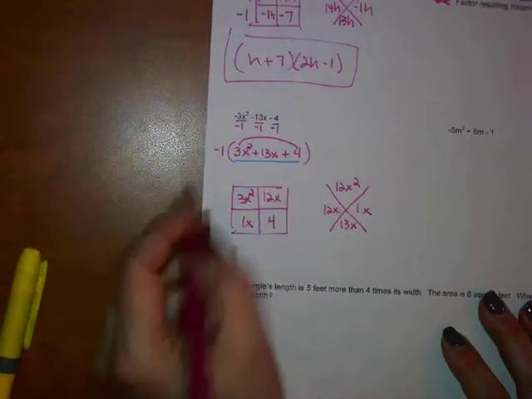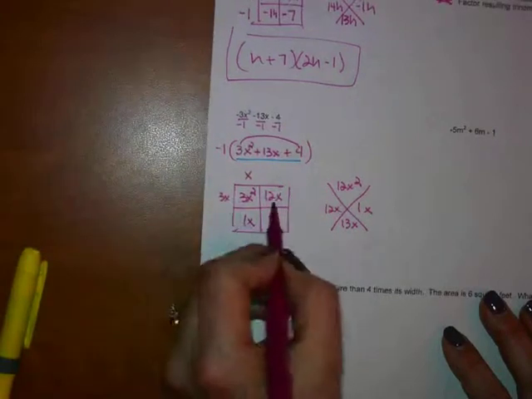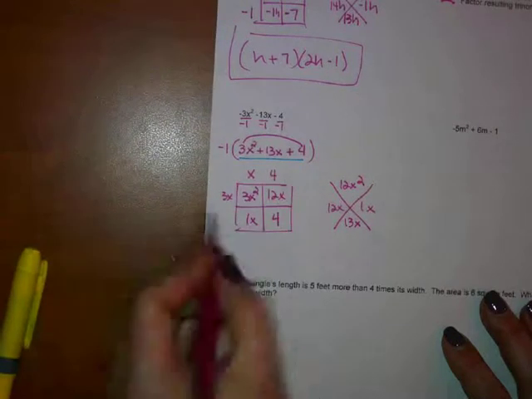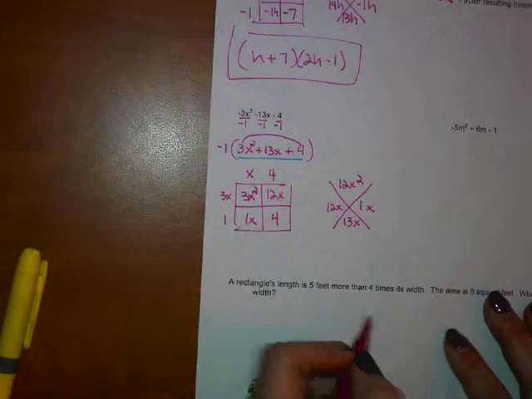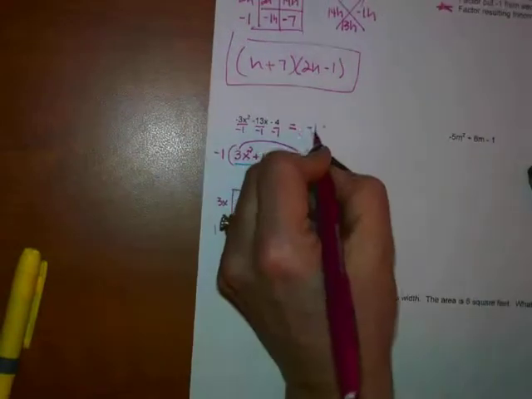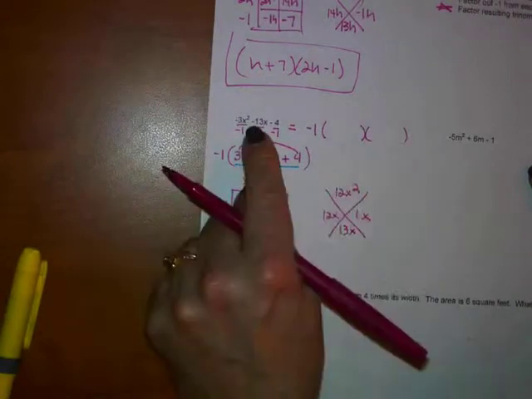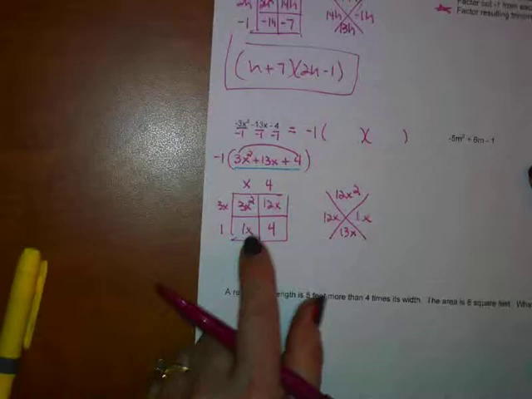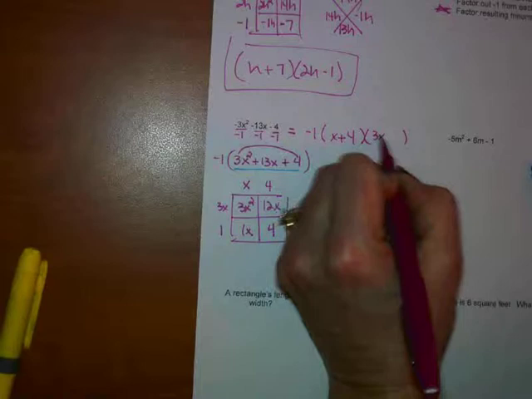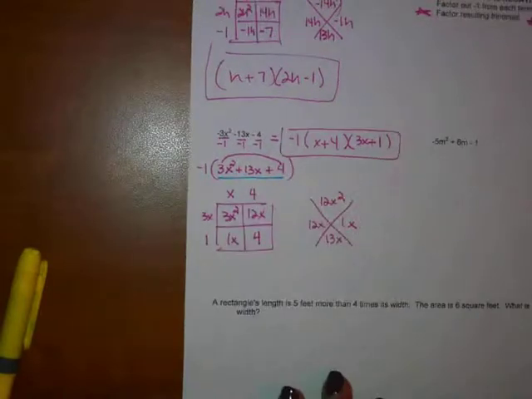Look at that first row. Divide out a 3x and an x. 3x times 4 would give me 12x. This is just a 1 here. So now I'm going to write the factors up here. Negative 1 is a factor because it would be involved in multiplying this out to get that. So then I'm going to write x plus 4 and 3x plus 1. There's the factors there.